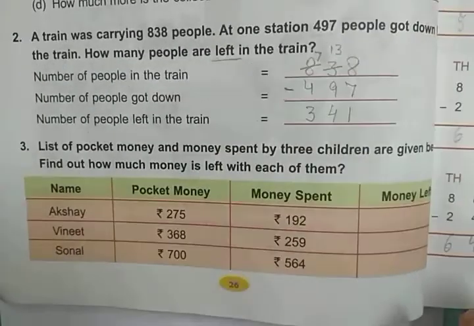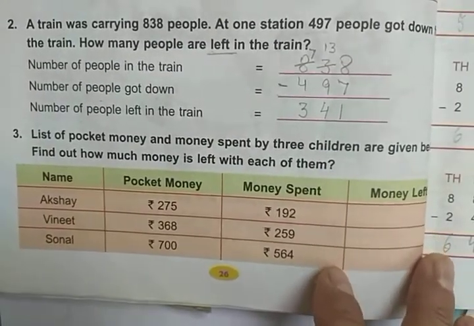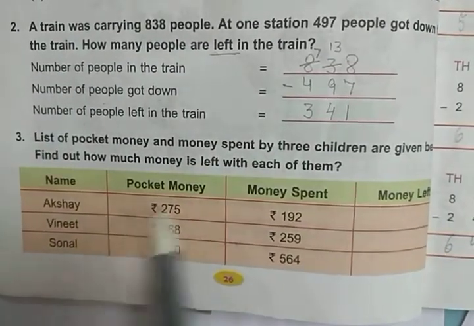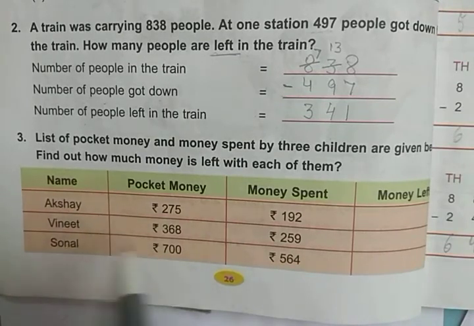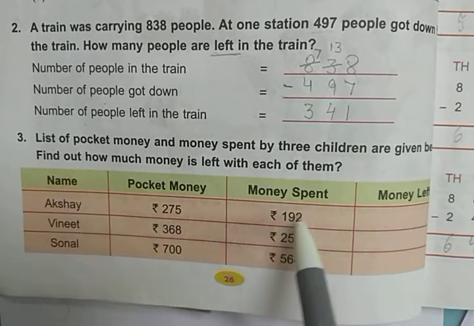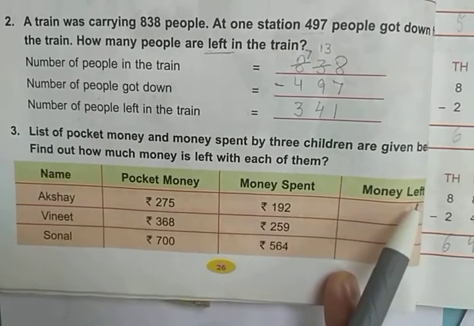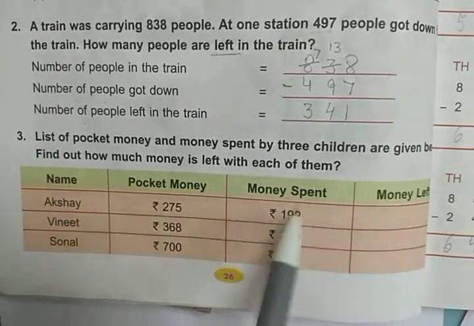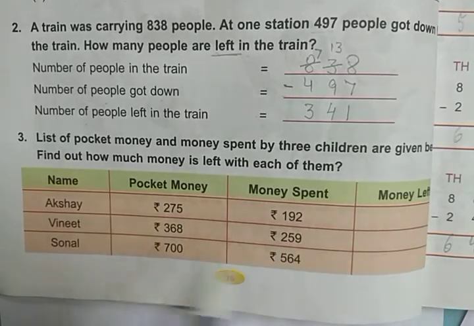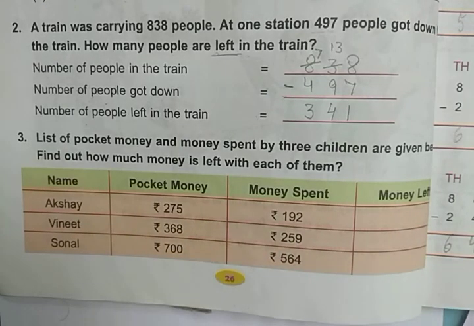So here is the third question, which you have to do yourself. Here the pocket money of 3 boys is given and money spent is given. You have to find out the money left. कितने बच गए? So you have to subtract these numbers and then write the answer over here.